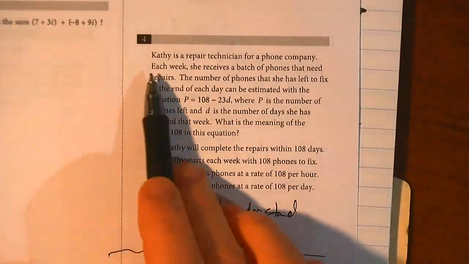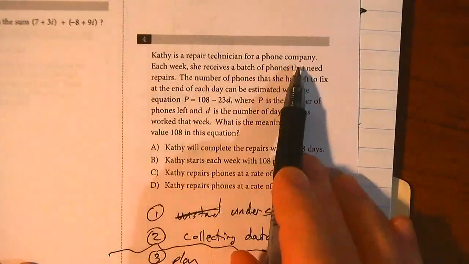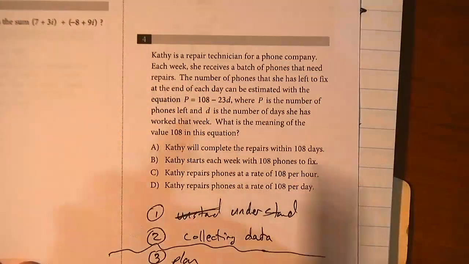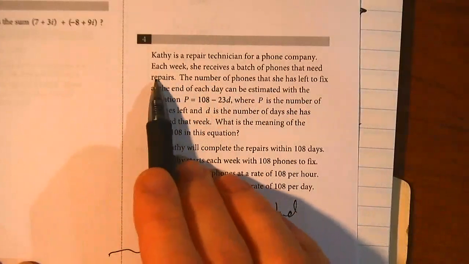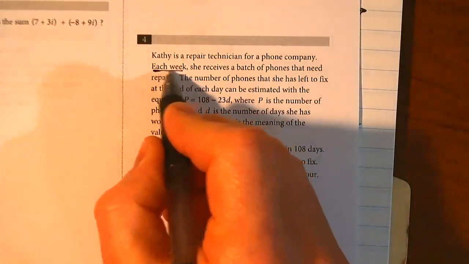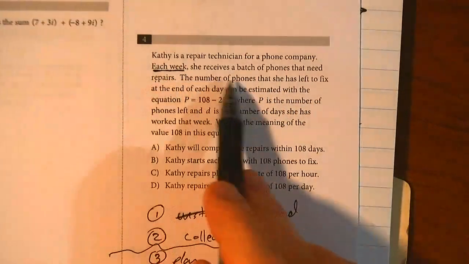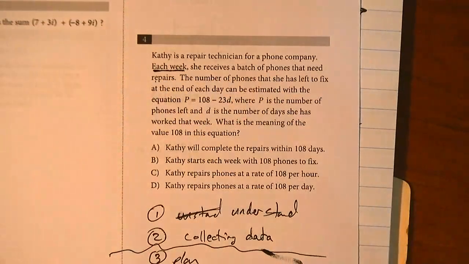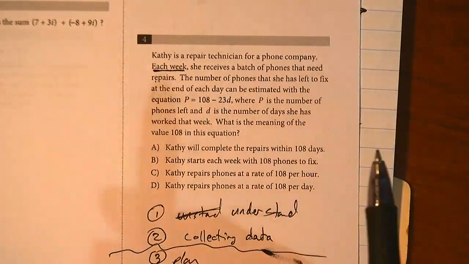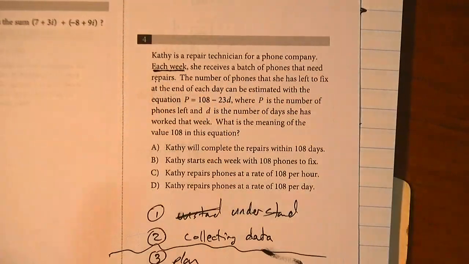So Kathy is a repair technician for a telephone company. Well, that's nice for Kathy, but it doesn't really help me solve this problem. So we're gonna just ignore that. Each week, notice each week, right there, they're introducing a term that gives me a clue that we're gonna be talking about patterns. Every week, something is happening in Kathy's life. What happens? She receives a batch of phones that need repairs. Okay, so this is giving us an idea of things that are changing. There's these phones that need to be fixed. That's something that's changing. So that gives me an idea that I'm gonna have something to do with fixing phones as regards my pattern.